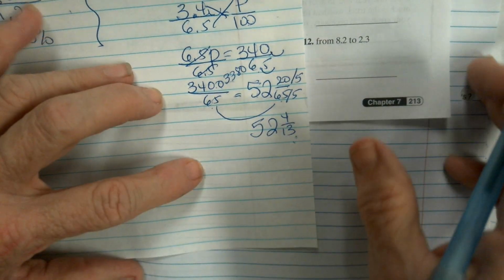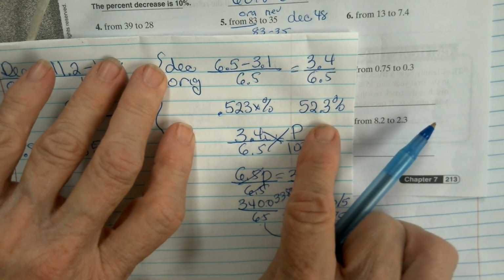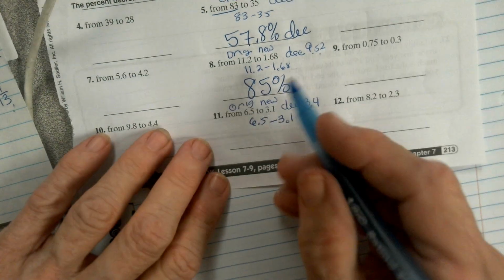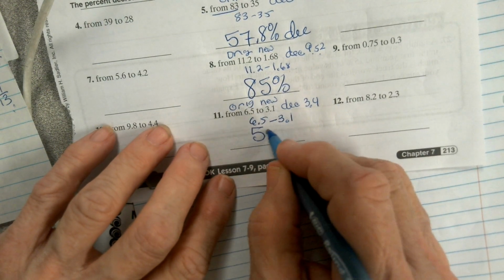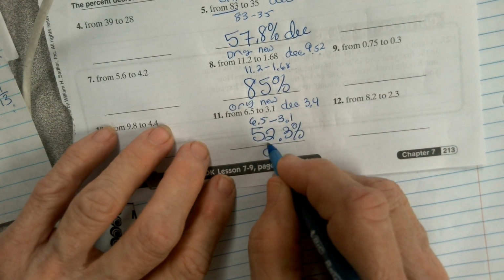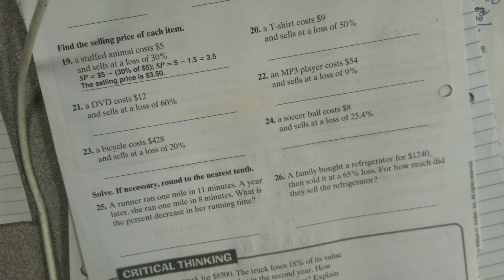So I guess the teacher had them put it in fraction. I'm going to stick with decimals today. You may just round it to the nearest tenth. Will that work? Yes. Okay, so we're just going to round it to the nearest tenth. So find your closest answer. 52.3% decrease. I forgot to put that here. Decrease. Then flip it over to the back.